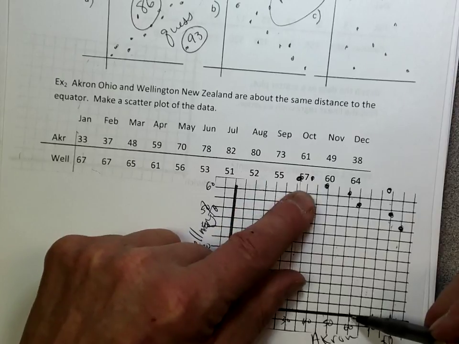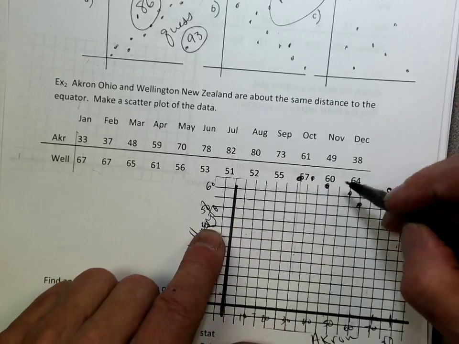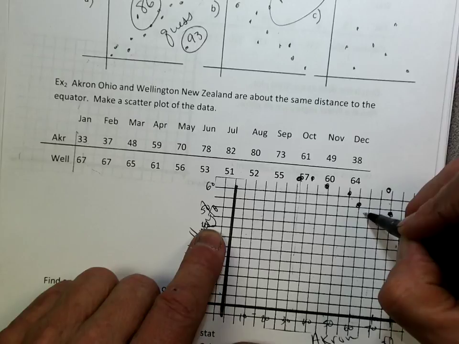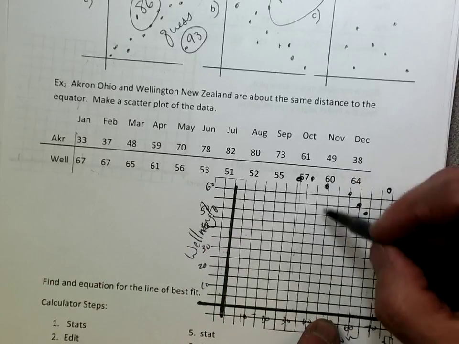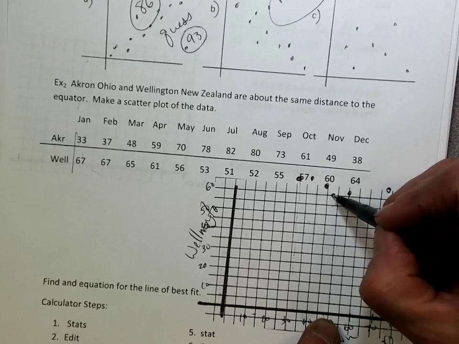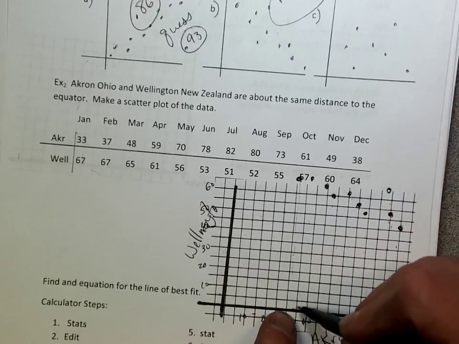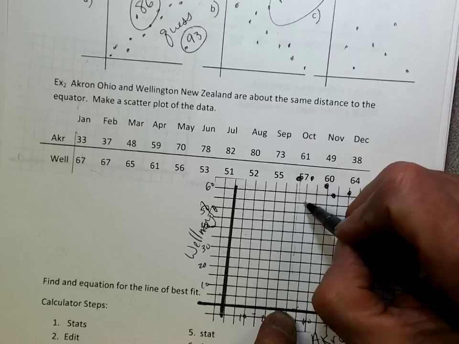61 and a 57, about there. 49 and a 60 is about there. And a 38 and a 64 is here.